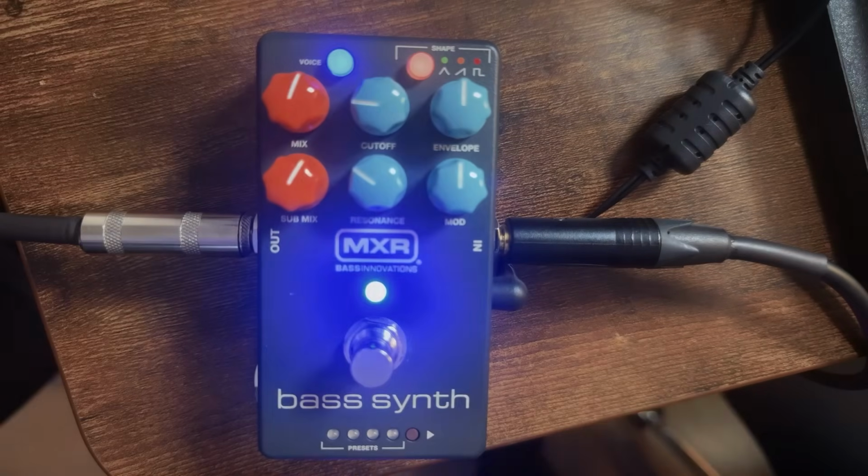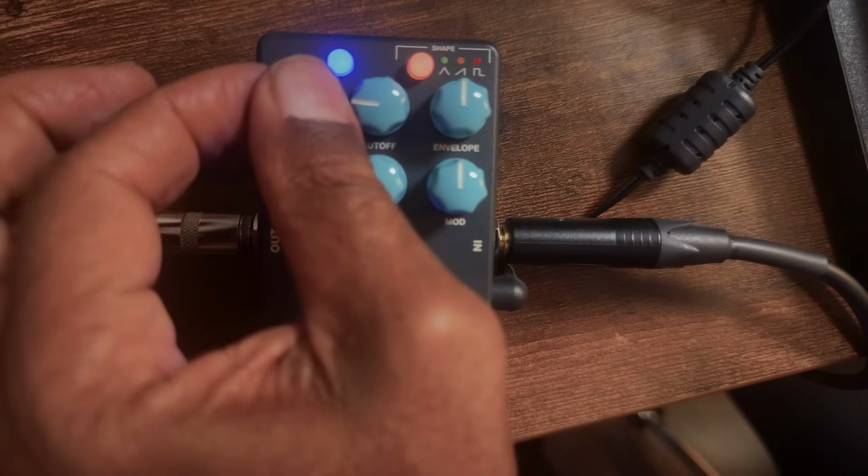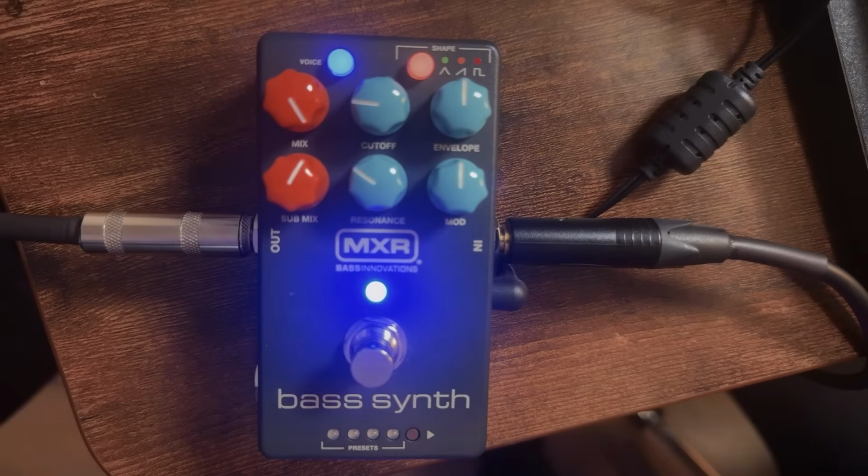Let's add that other oscillator in there. If I want to turn that mix knob all the way to the right, now you're hearing a little bit of my bass through the microphone. I'm going to turn the microphone down and you'll hear the difference.